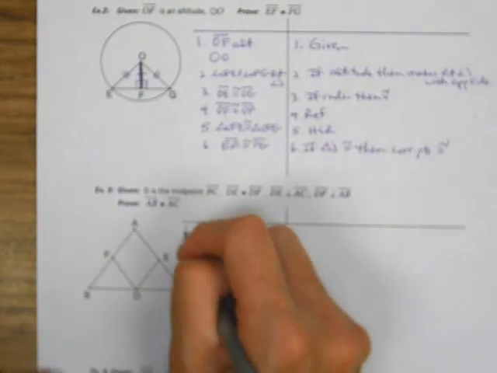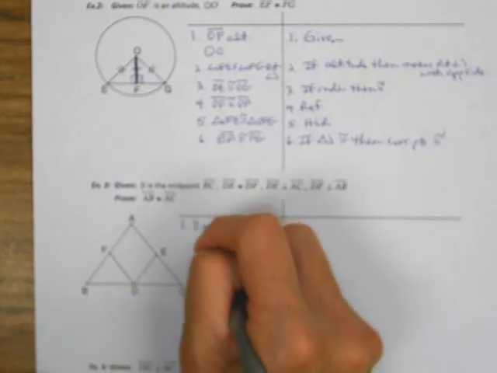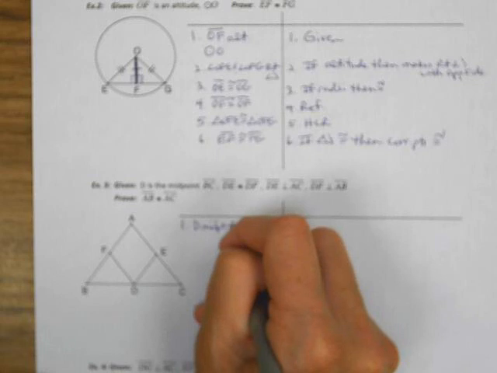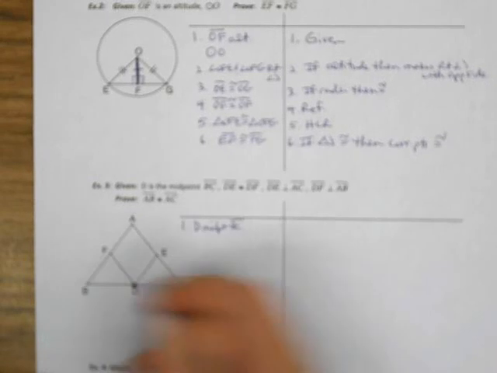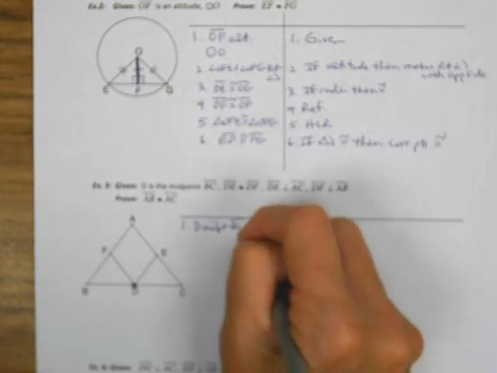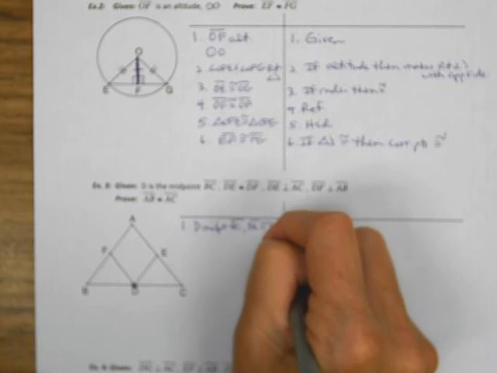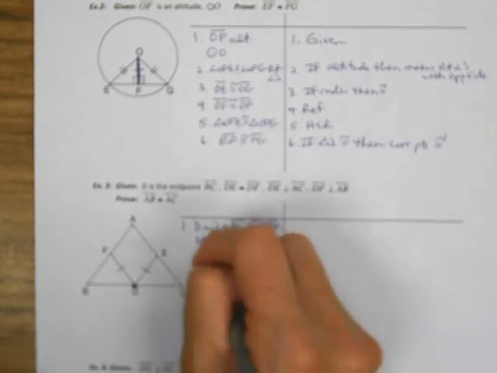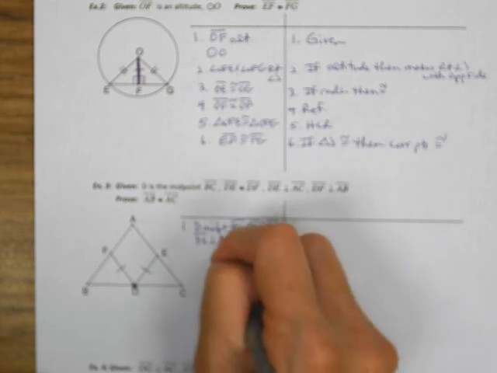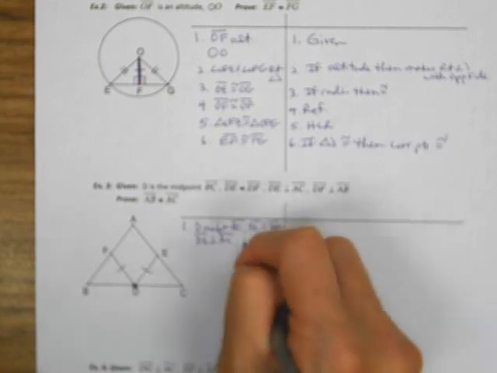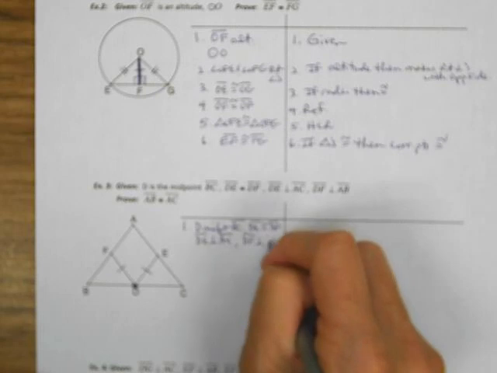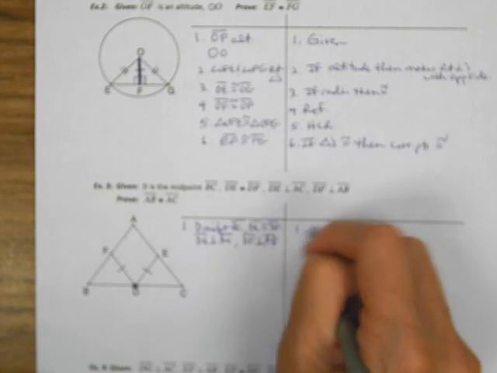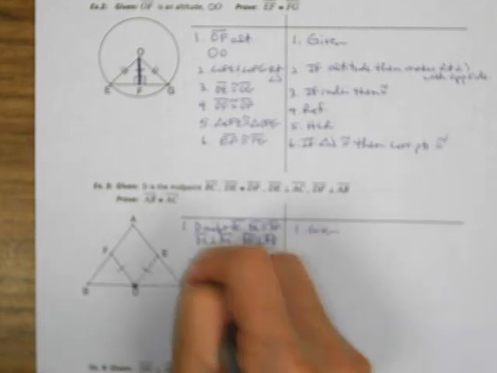Example 3, we have a lot of given. We have D is the midpoint of BC. Let's darken that. We have DE congruent to DF. It's those two segments. I have DE is perpendicular to AC, and DF is perpendicular to AB. All right.